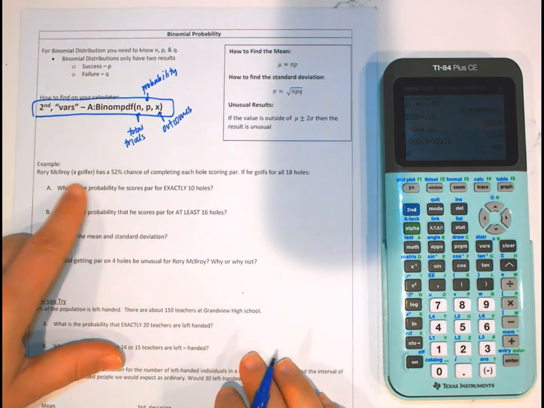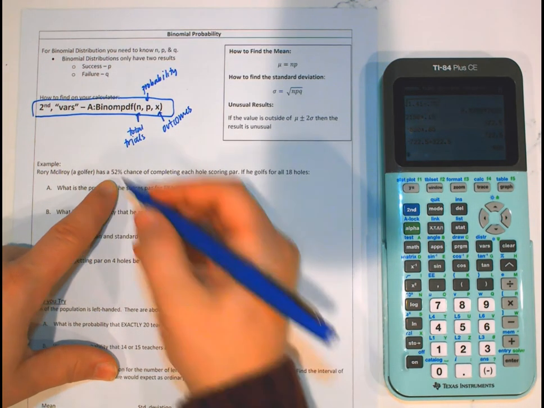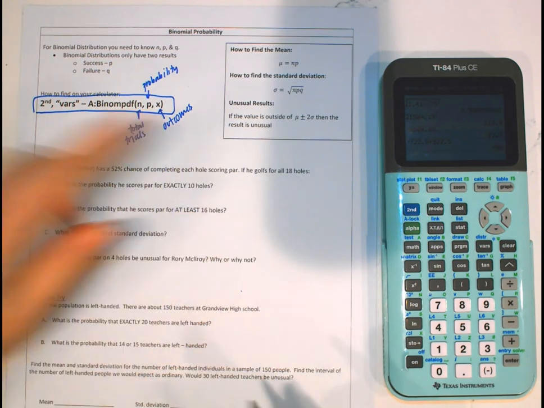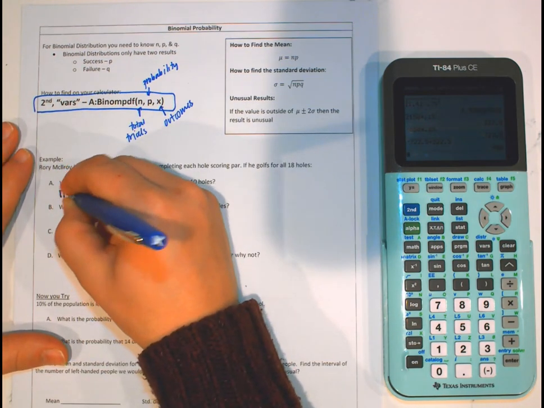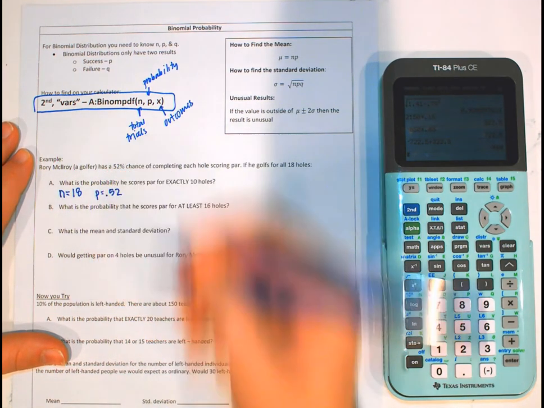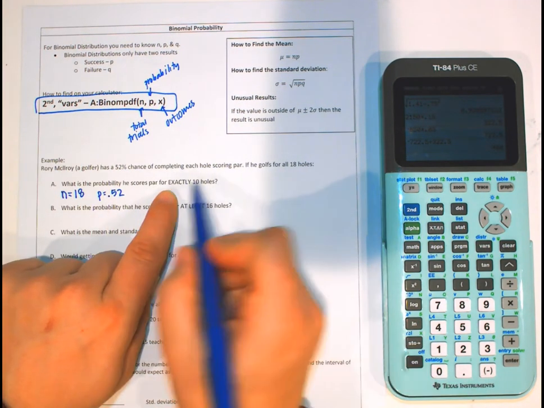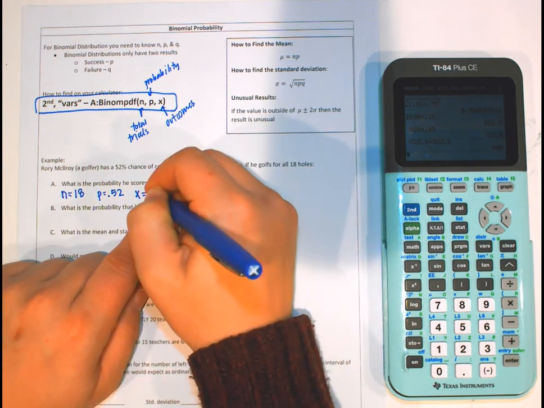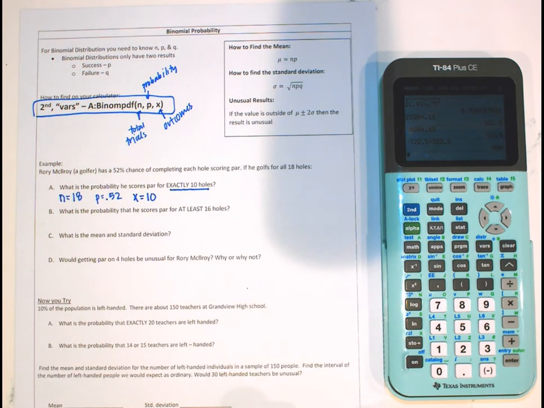So if we look back at this problem, my probability is 0.52. I'm going to go for all 18 holes. So my total number of trials is 18. My probability is 0.52. And then I want to know what's the probability I score exactly 10. So my outcome would be getting 10 for my X value.